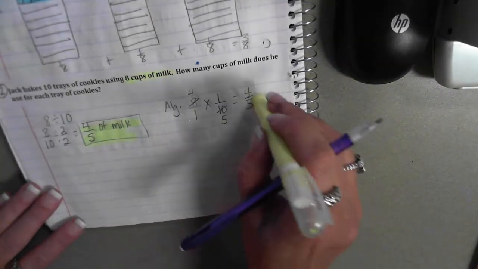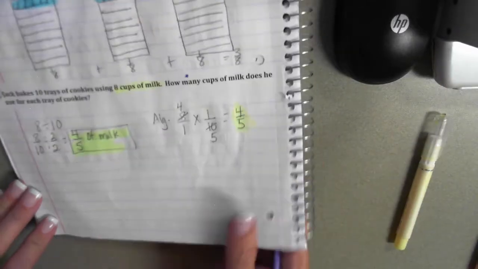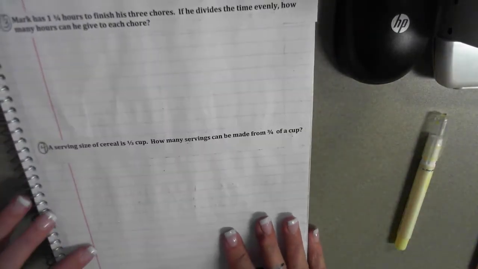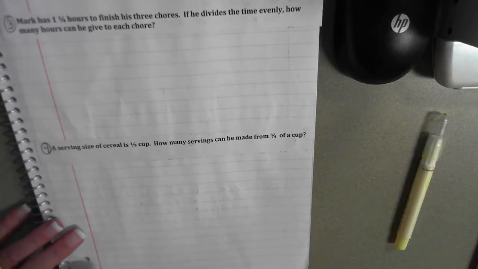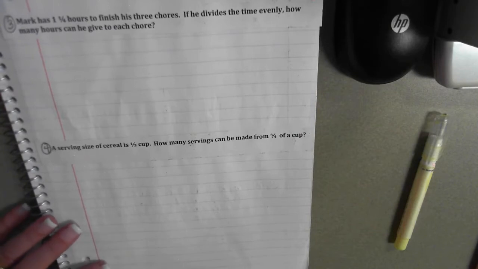All right, boys and girls, let's go to the next page. And I would like for you to pause your video, and I would like for you to try to do number 3 on your own. And then you can restart it and see how I solved it. Okay? I hope you did well. Once again, you did not have to draw your pictures.